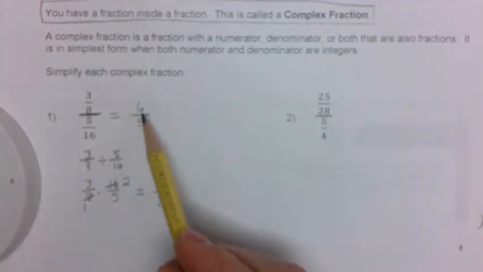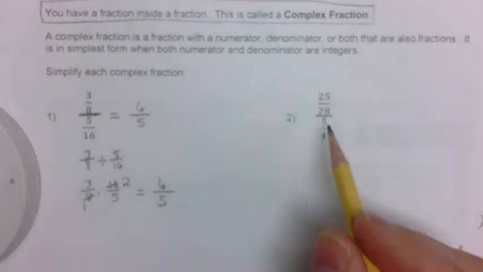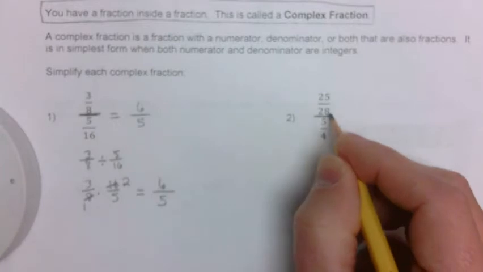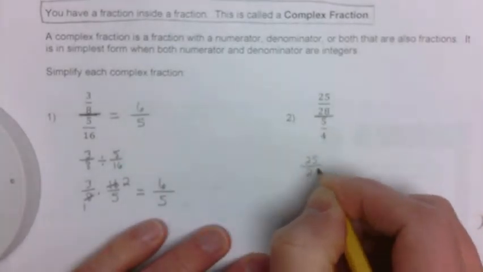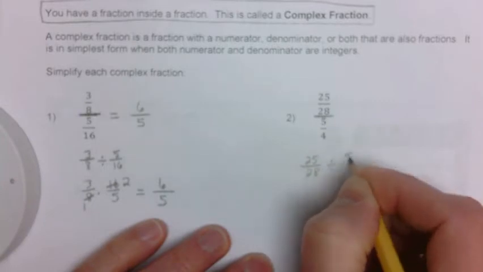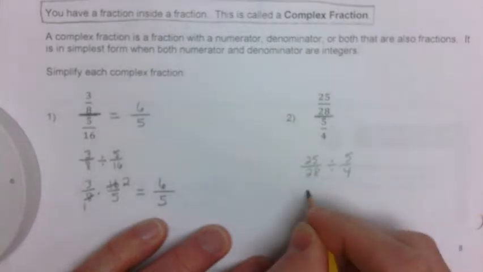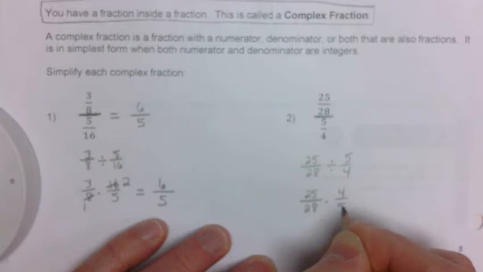Notice that the numerator and the denominator are now integers. Similarly, with example number 2, 25/28 over 5/4 is the division problem 25/28 divided by 5/4. And again, instead of dividing by 5/4, we'll multiply by the reciprocal of 5/4, which is 4/5.